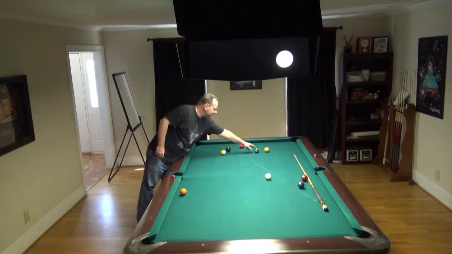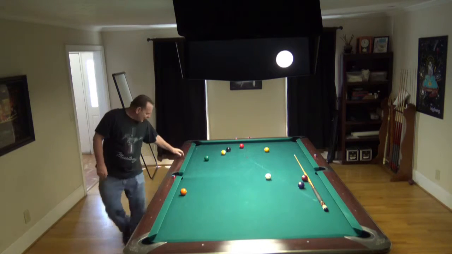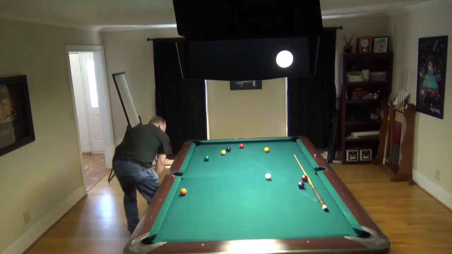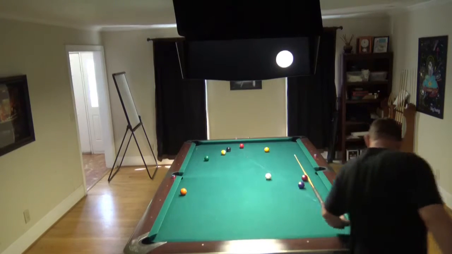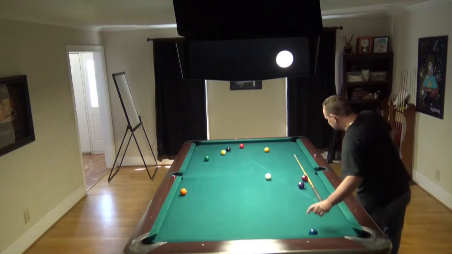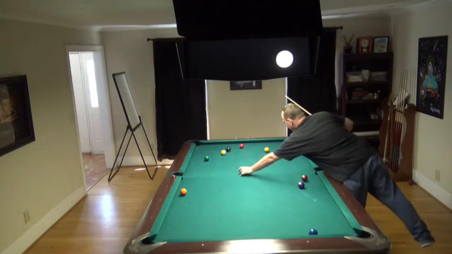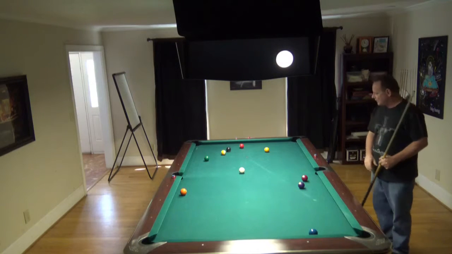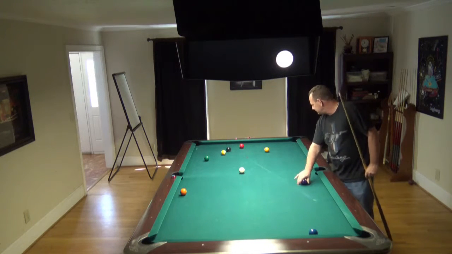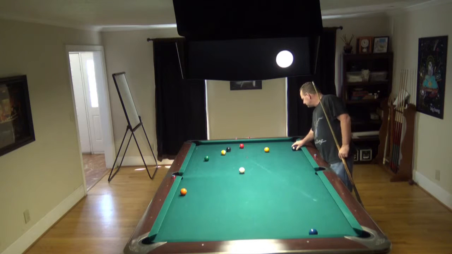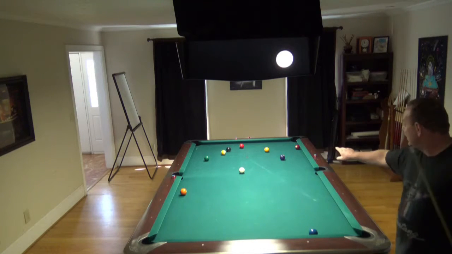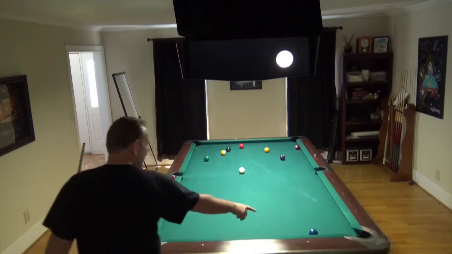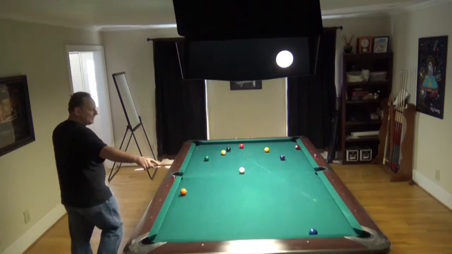So let's say that I have a table something like that. Okay, I got the one down there, I've got clear shot on it, but the 2's all the way up the table.